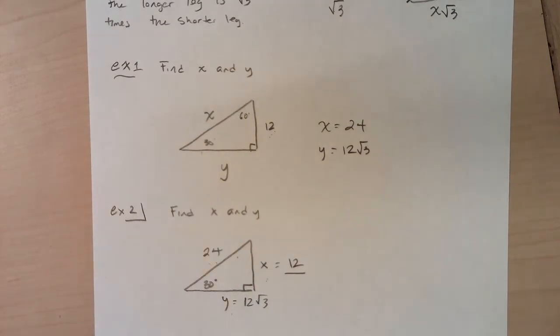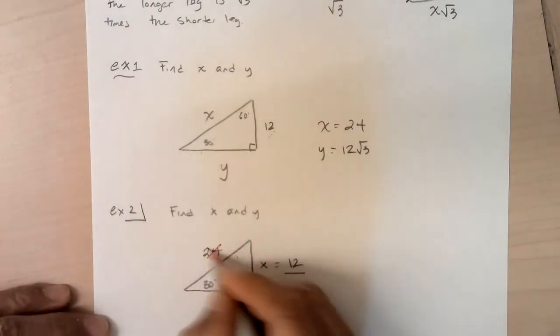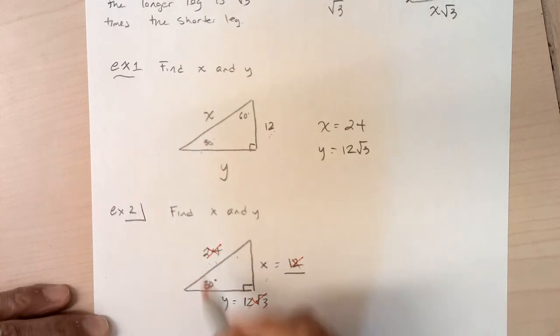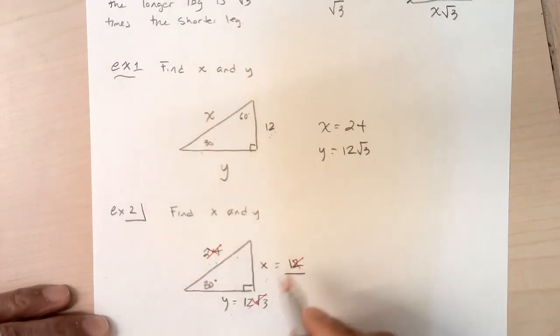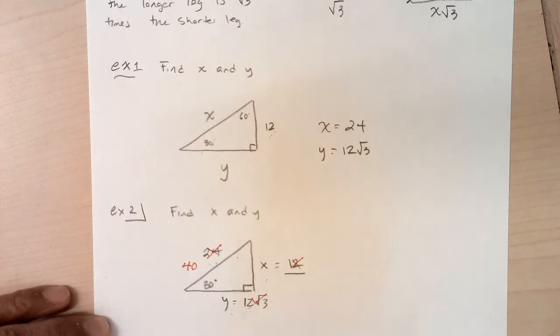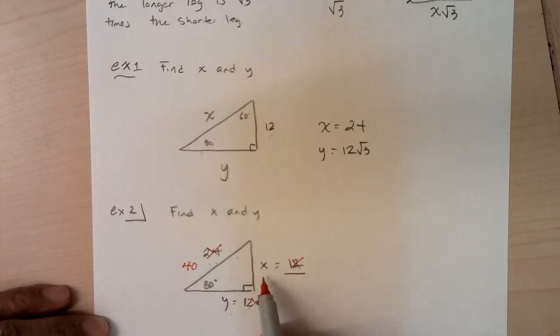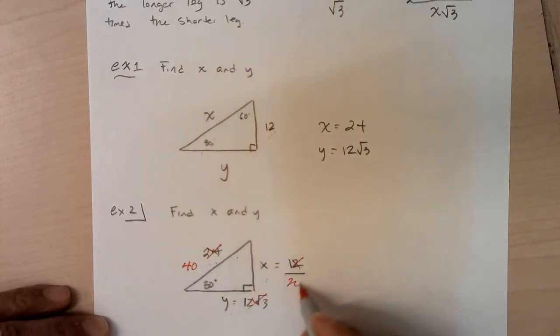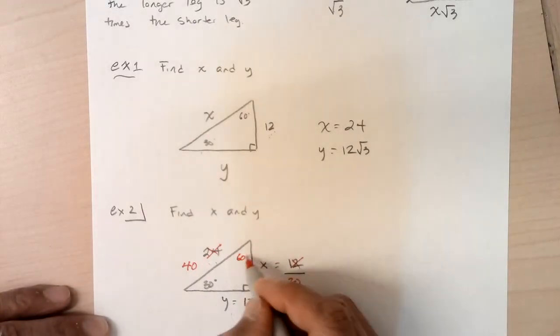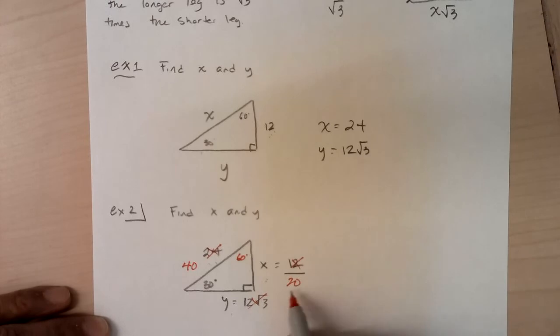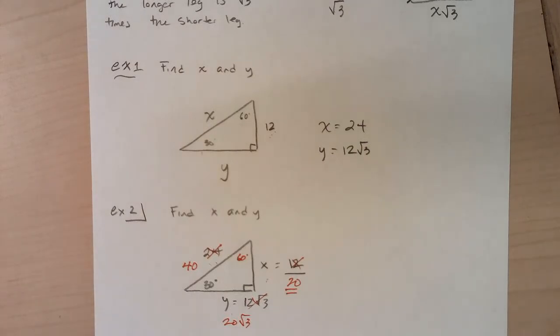Let me pick a different example using the same triangle. Let's just say that the hypotenuse now is 40. Then again, it would be easier to find first the side opposite this 30-degree angle. It's half the hypotenuse, so that would be 20. The side opposite the 60-degree angle, even though I didn't label it yet in my triangle, now I just did, is square root 3 times the shorter leg. So 20 times the square root of 3. That's what I would consider a level 2 problem.